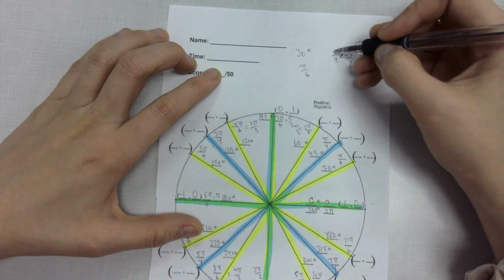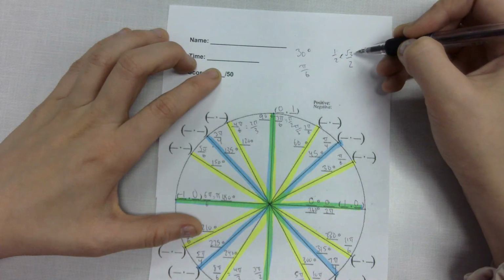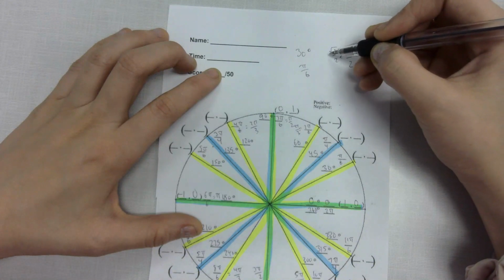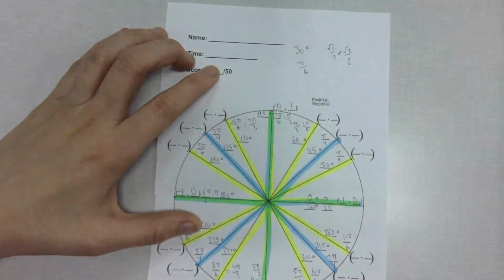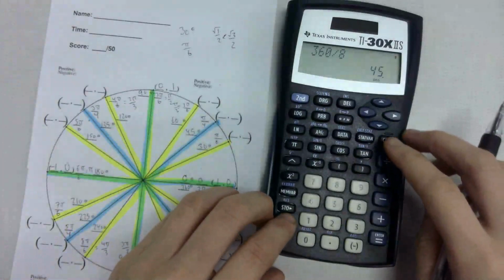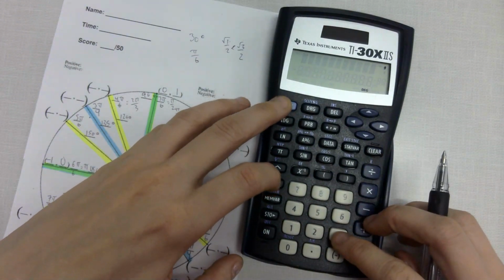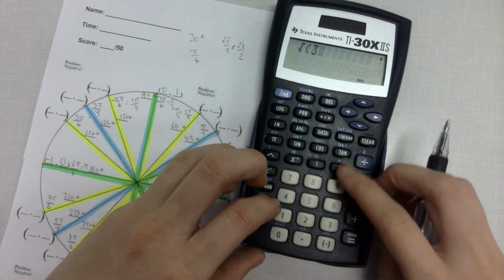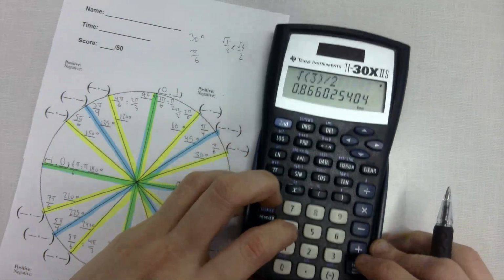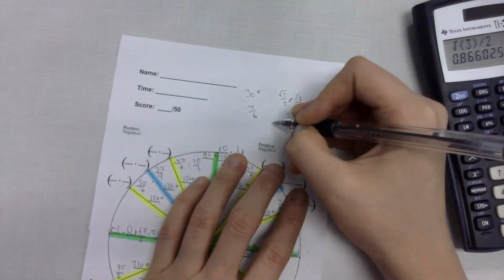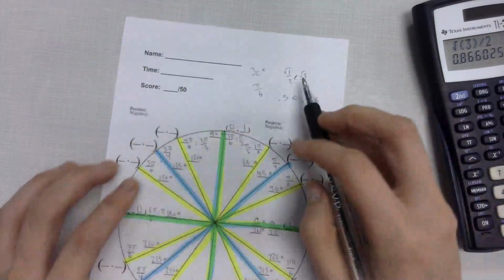I don't know off the top of my mind exactly what root 3 is, but I know that root 1 is 1. So root 3 has to be bigger than 1. And we can just do it in our calculator real quick, right? Root 3 over 2 is 0.866. And then 1/2 is obviously 0.5. So this one's bigger, right?